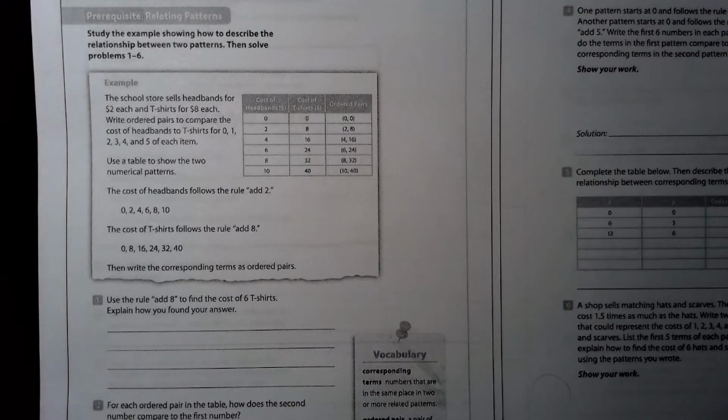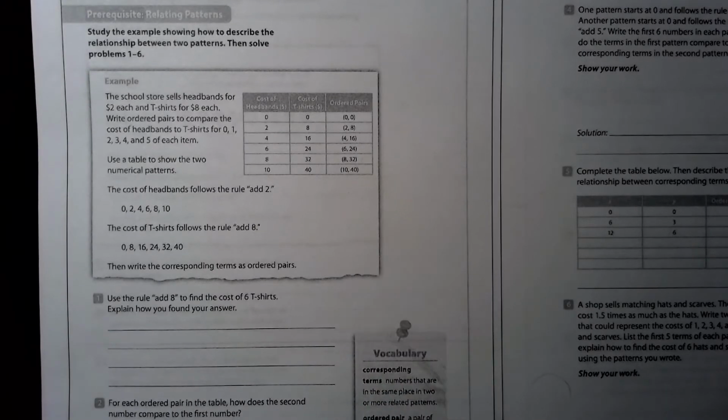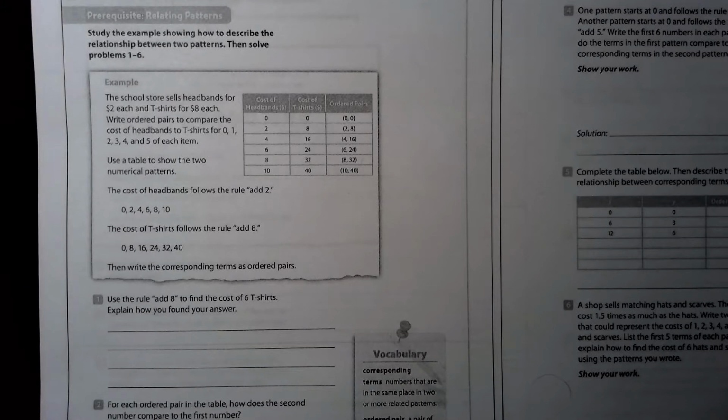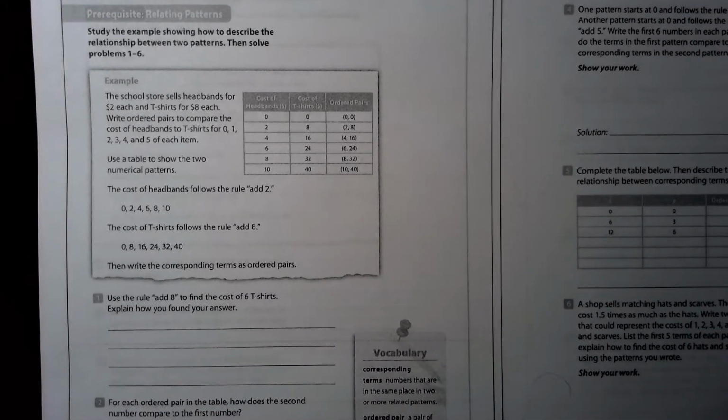Welcome to Ratio Review Part 1. This is a work-along assignment. Make sure that you have your version of this pulled up as a PDF, or at the very least that you have some paper and pencil handy, or better yet, hopefully you have already worked along and already have your answers ready.